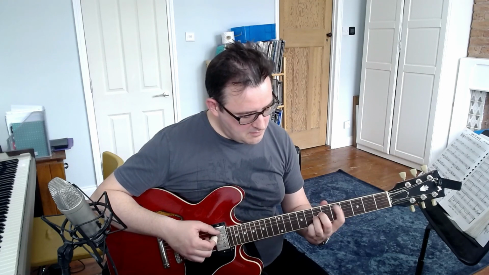In Barry Harris circles, it's common to build the major sixth diminished chord on top of the minor seventh. So for instance, if it's a D minor seventh, you build an F major sixth diminished over the top of that D minor 7, right? And you'd have fun playing around with that.